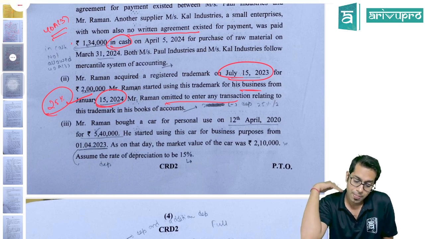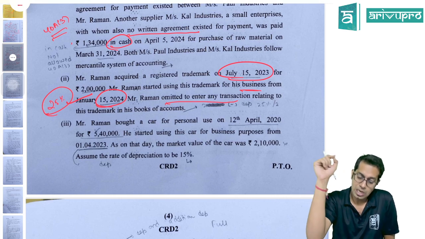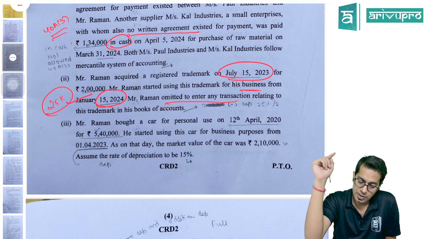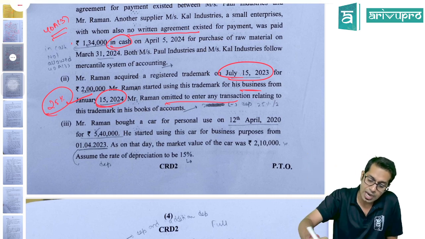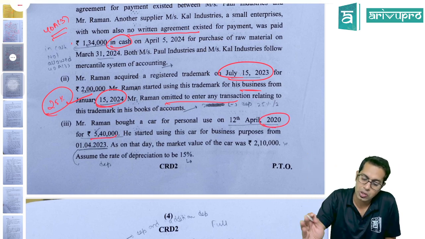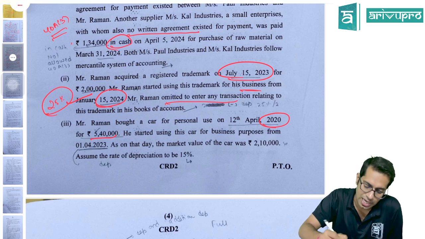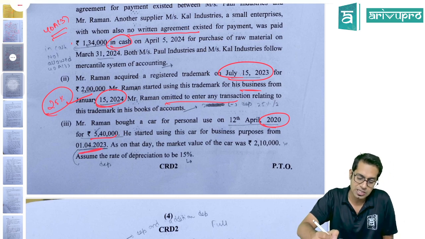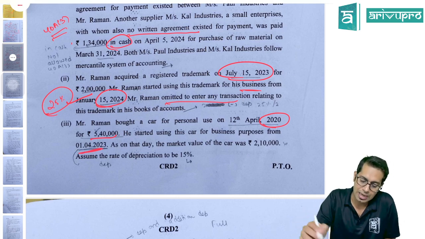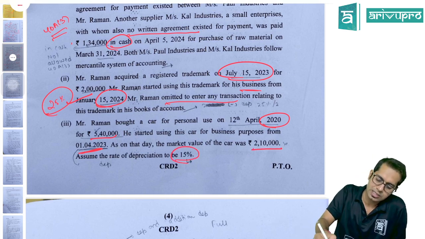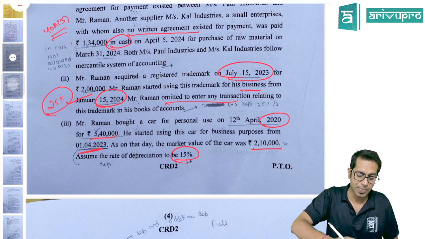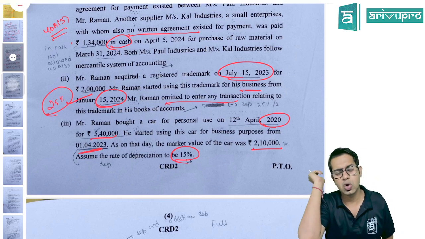Mr. Raman bought a car for personal use on 12th April 2020 for 5,40,000 rupees. He started using this car for his business purpose on 1st of April. So this car was purchased in 2020, during COVID, for 5,40,000. He started using this for his business purpose from 1st April 2023. As on that date, the market value of the car was 2,10,000. Assume the rate of depreciation is 15%. Now here your actual cost provision will come, and what is the actual cost provision telling?